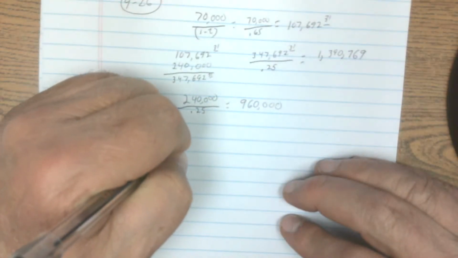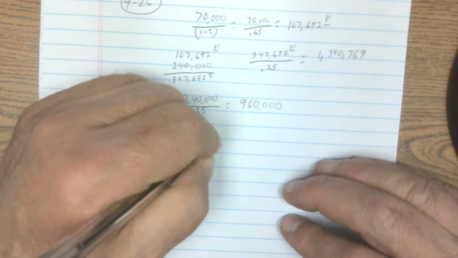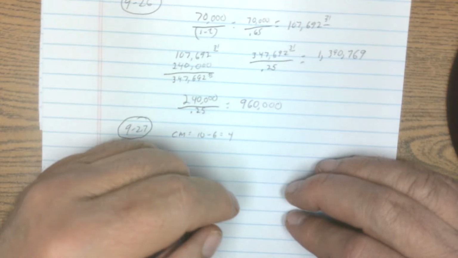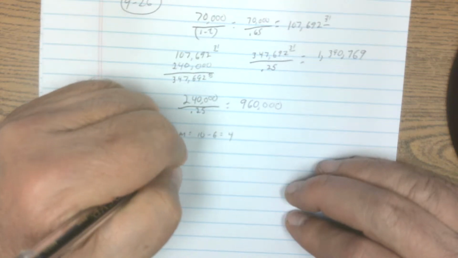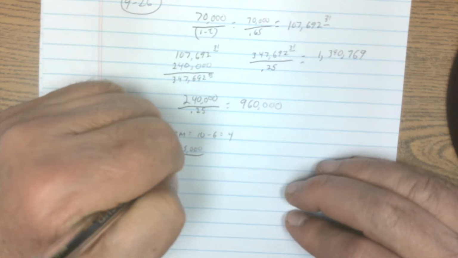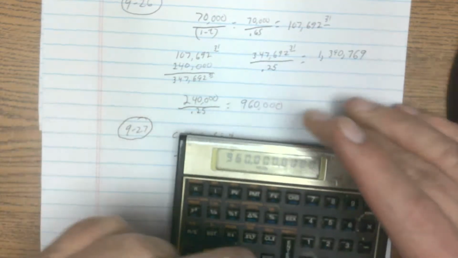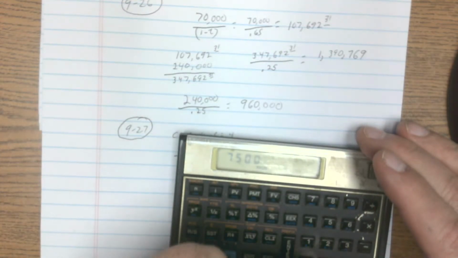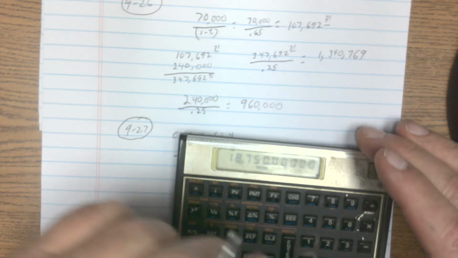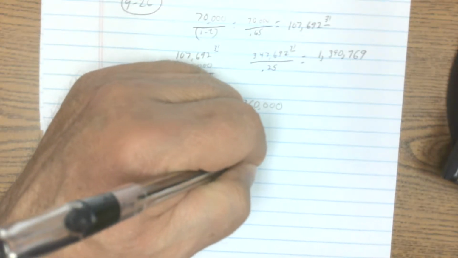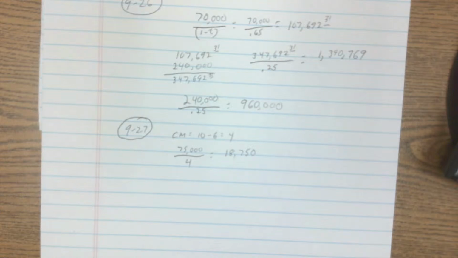So our contribution margin equals 10 minus 6 equals 4. So we want the break even in units is 75,000 divided by 4. We get 18,750 pair of socks to break even.